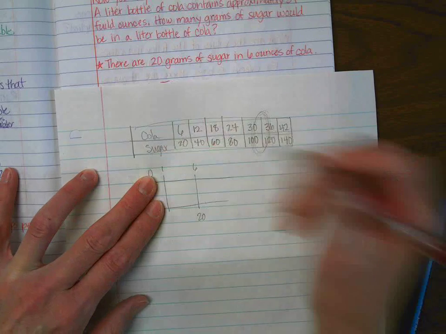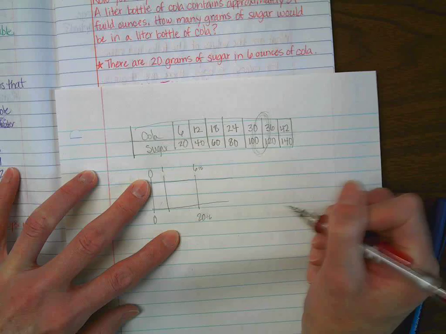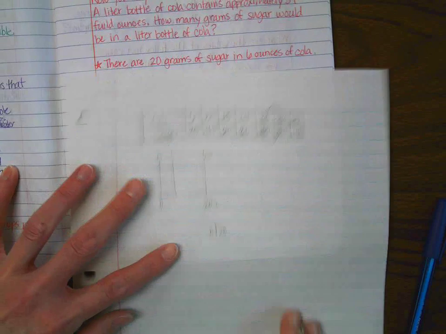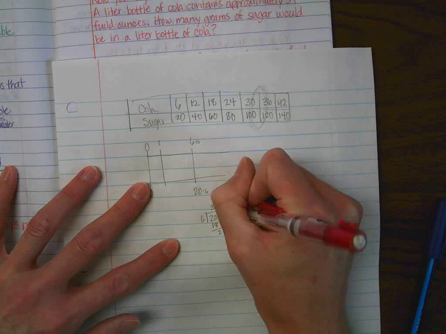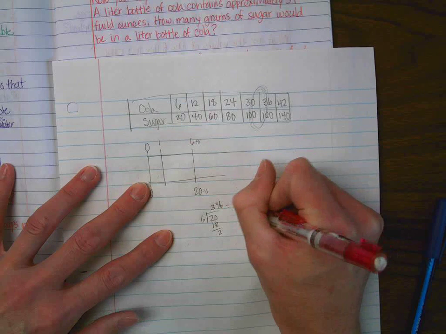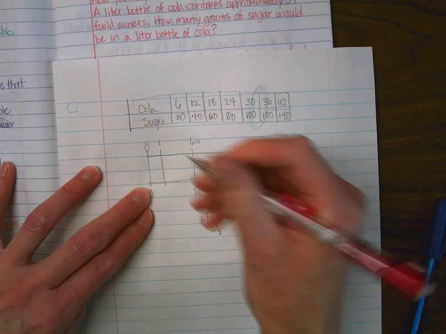And this one was 20. So in order to get from 6 to 1, we did 6 divided by 6. What you do to one side, you have to do to the other. So again, I do 20 divided by 6. 6 can go into 20 3 times with 2 leftovers, which gives me 3 2/6 or 3 1/3.